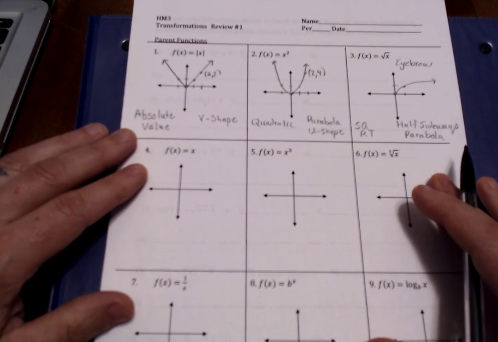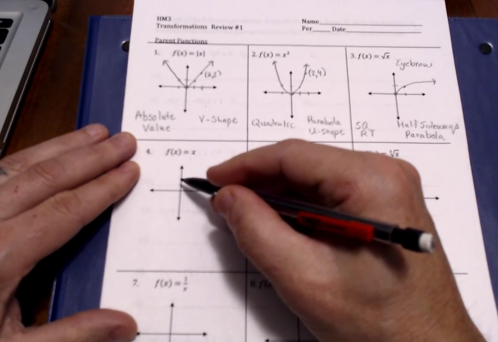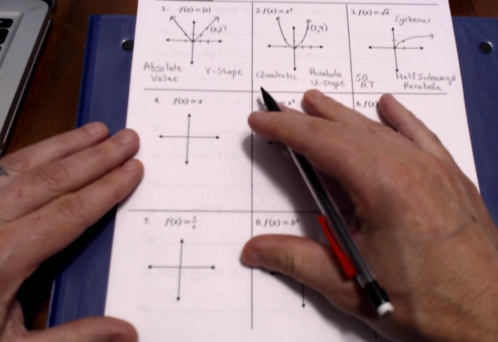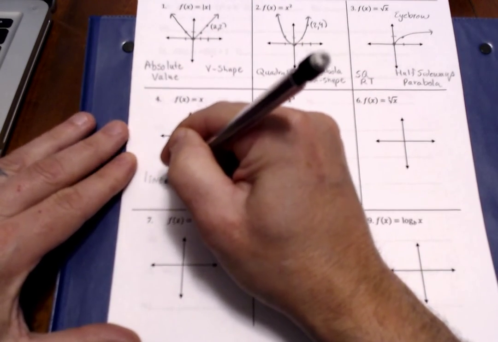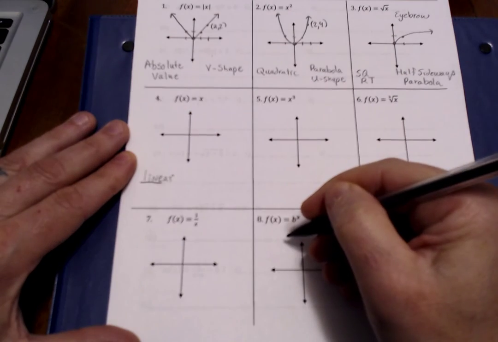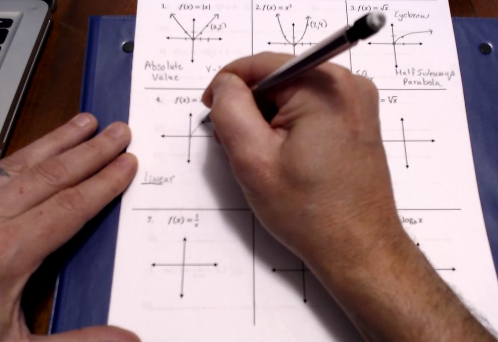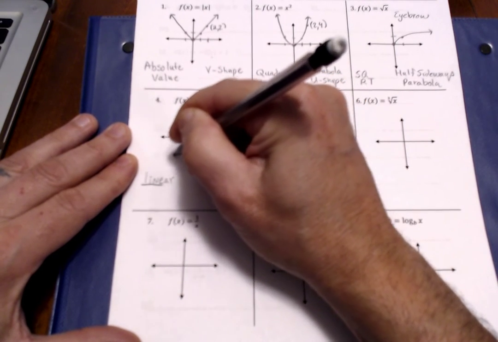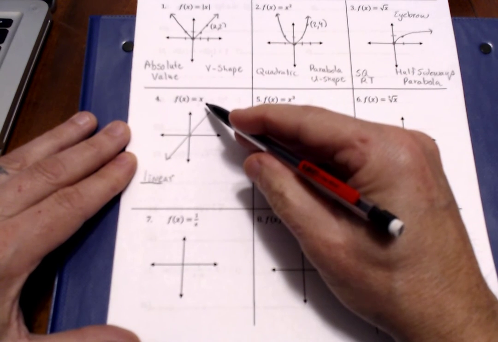All right, our next function down here is f of x equals x. Let's slide this up. This is a linear function. It makes a line. That's why it's called a linear. Goes straight through like this. The most basic function, the first one you ever learned how to graph.